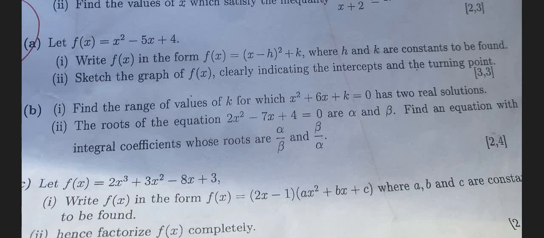Then question 2b, they're saying find the range of values for k for which this expression has two real solutions. And also you can take note of the second equation. Yeah, so you have this. You can pause the video and attempt it first before we do it together.